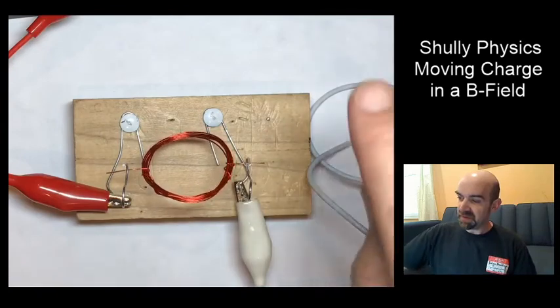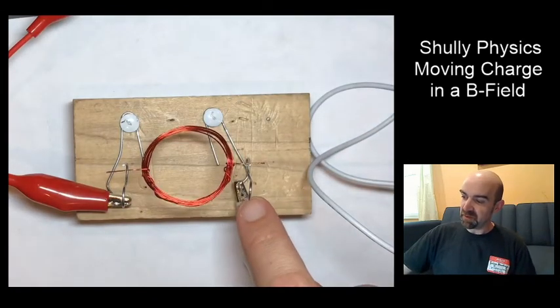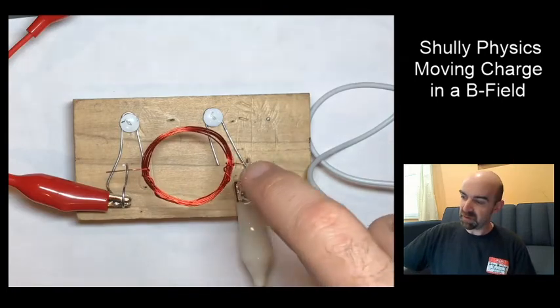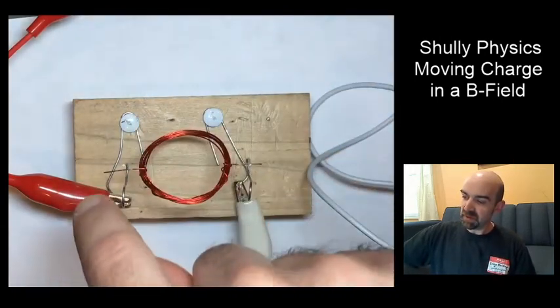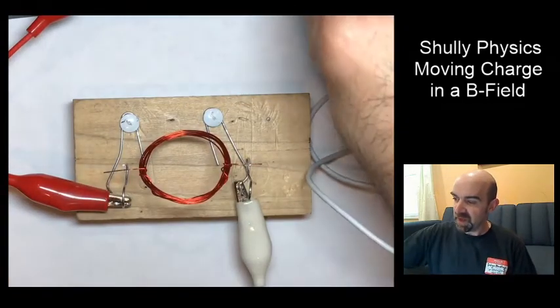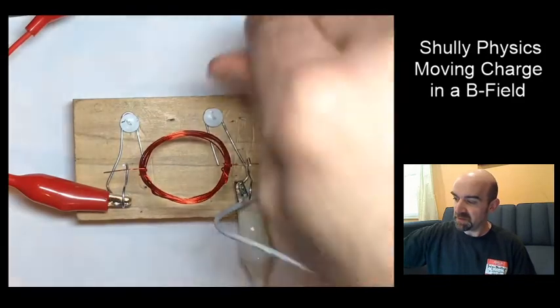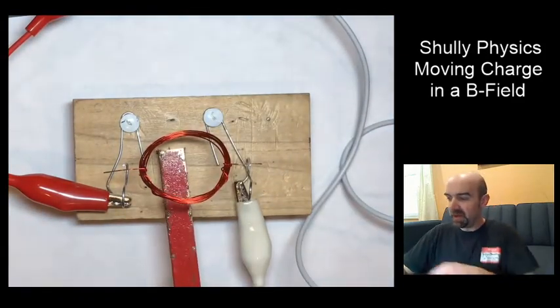I'm going to hook up a battery to it in a moment, and the current will go up through the paper clip into the loop, flow around the loop, and back down the other side to the battery. Nothing's going to happen, even when I connect it, until I put a magnet nearby.